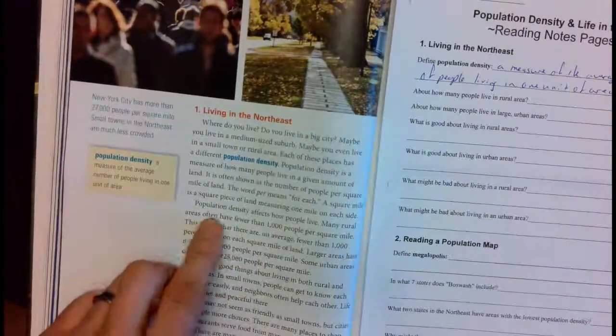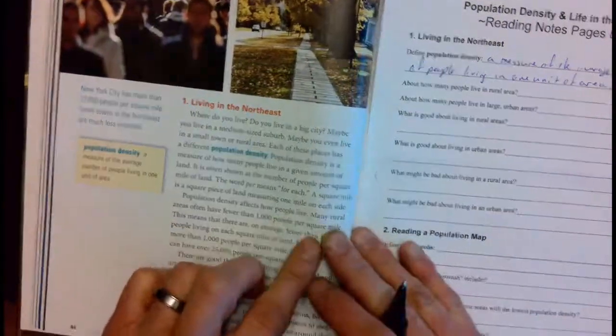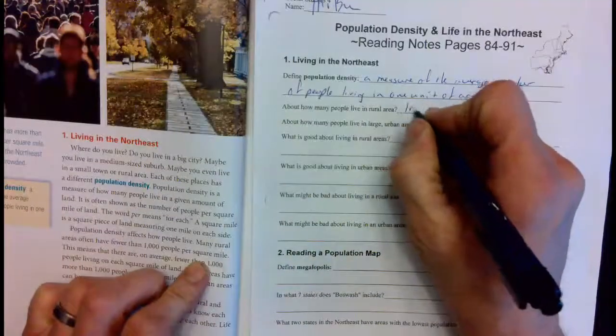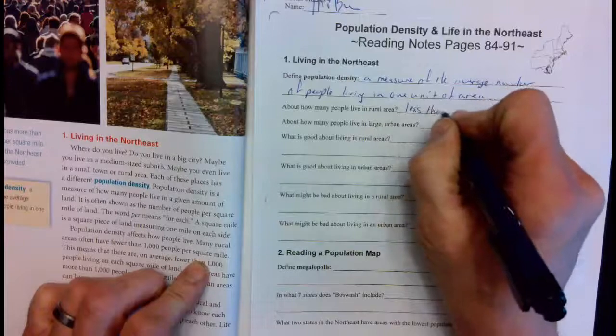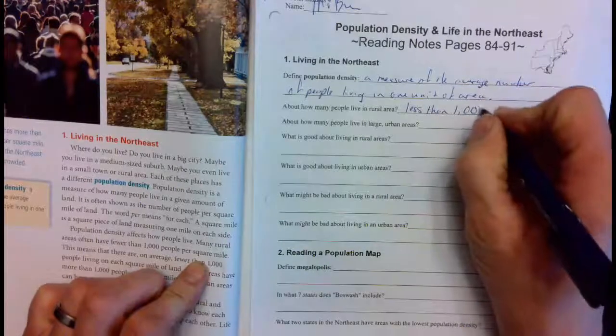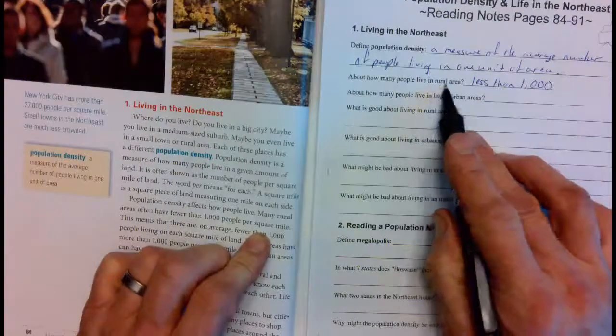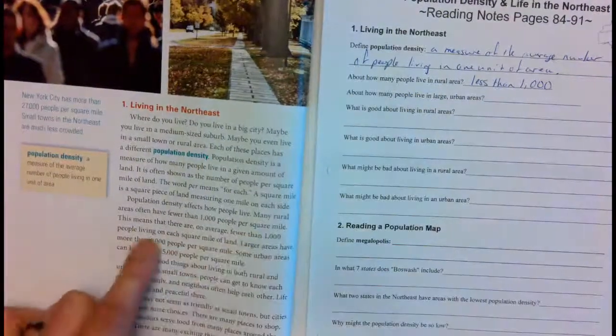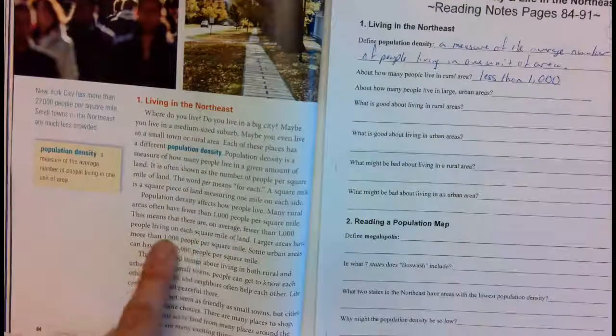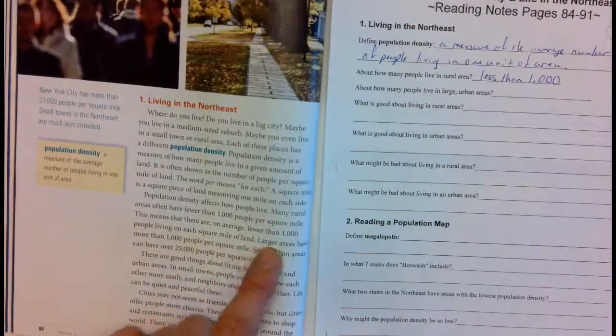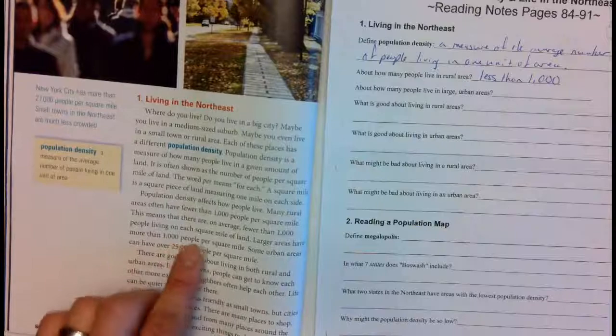Many rural areas often have fewer than 1,000 people per square mile. Less than 1,000. How many people live in urban areas? Rural means country. Urban means city. This means that there are on average fewer than 1,000 people living in each square mile of land. Larger areas have more than 1,000 people per square mile.